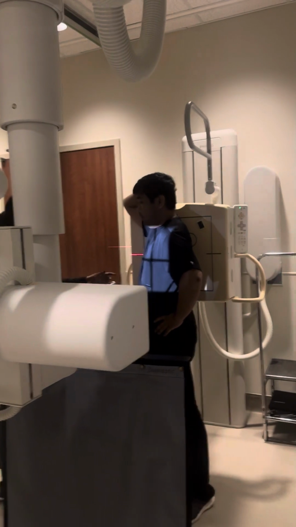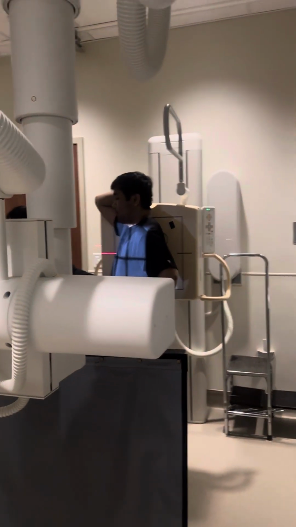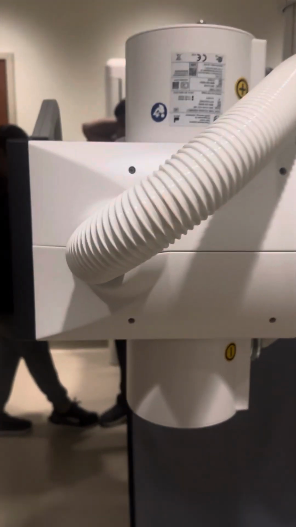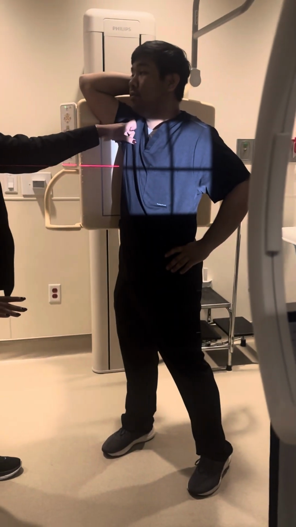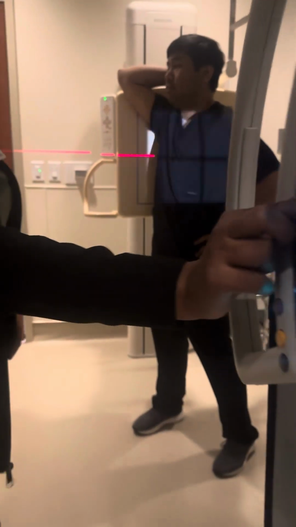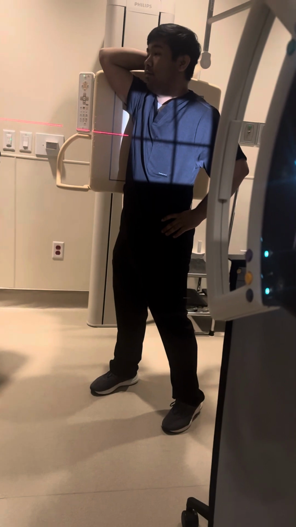Try to be very still for me. Turn those feet pointing in the same direction, and this one too, perfect. You want the chin up, out of the way of the lungs. So this is your RPO, AP oblique for the chest.